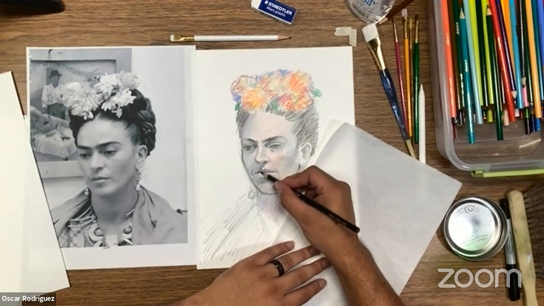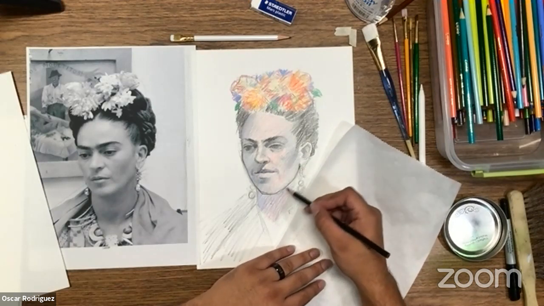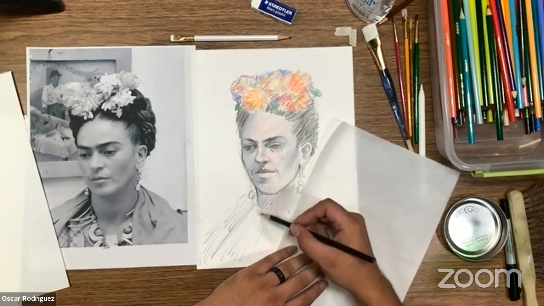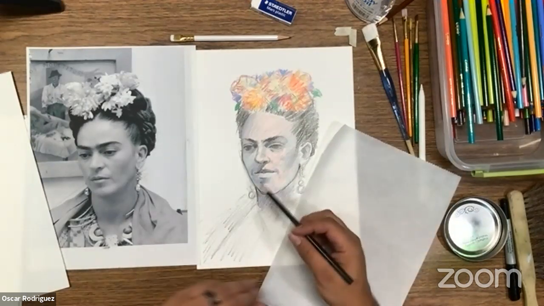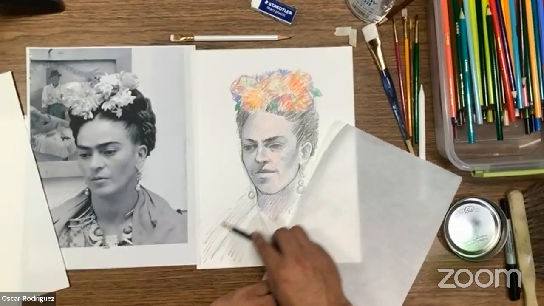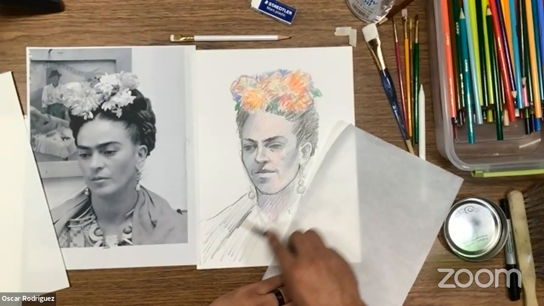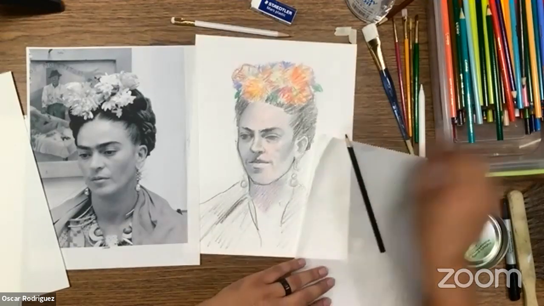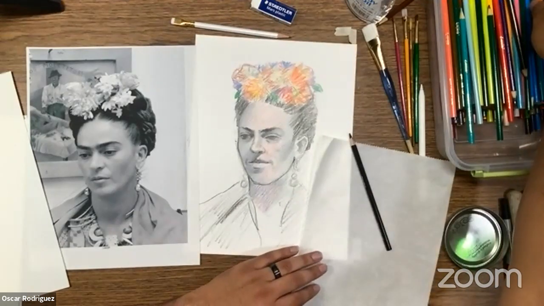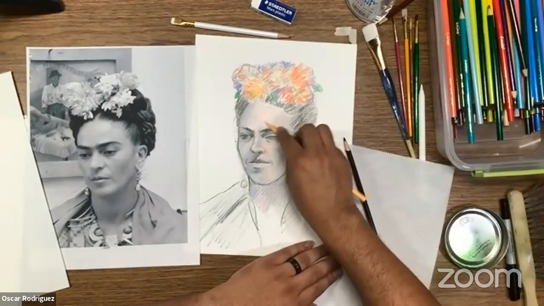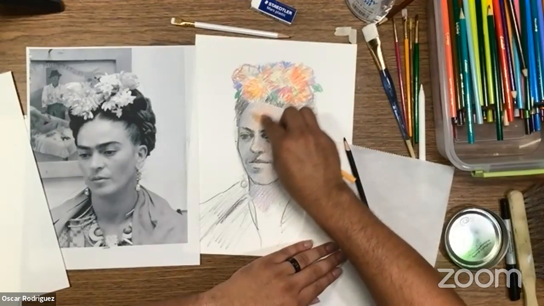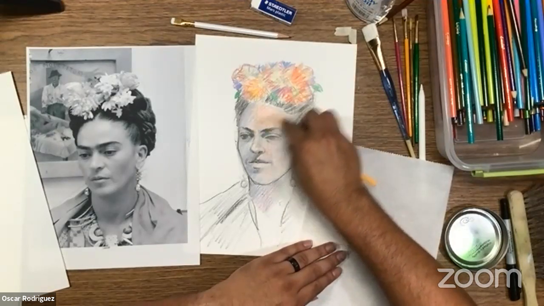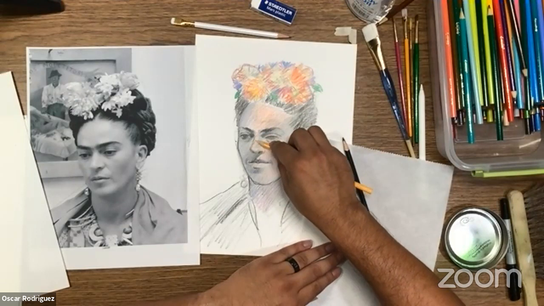There you go. Just little gestures here and there. I personally love to see sketch marks, like this area right here. I love it. There you go. I'm gonna go back in with the yellow just to add some color variation.